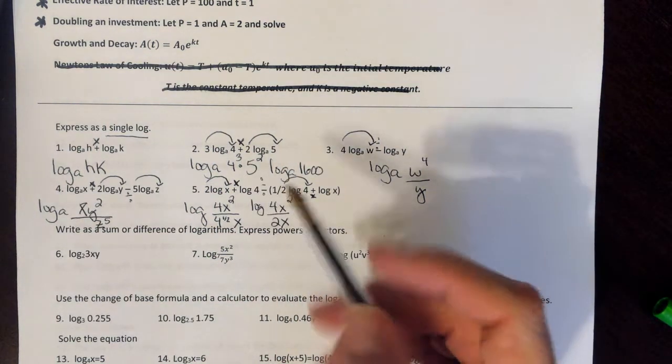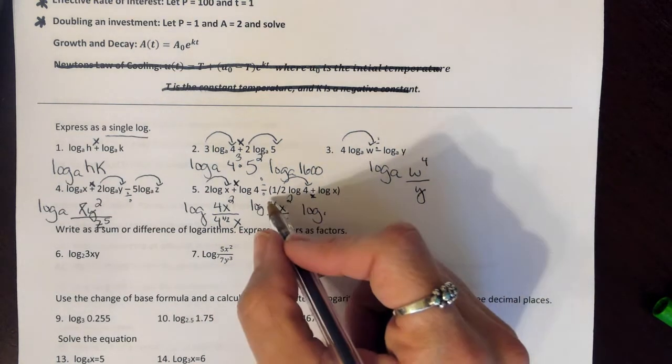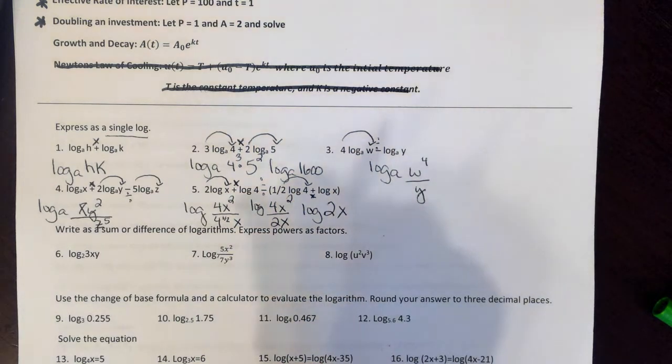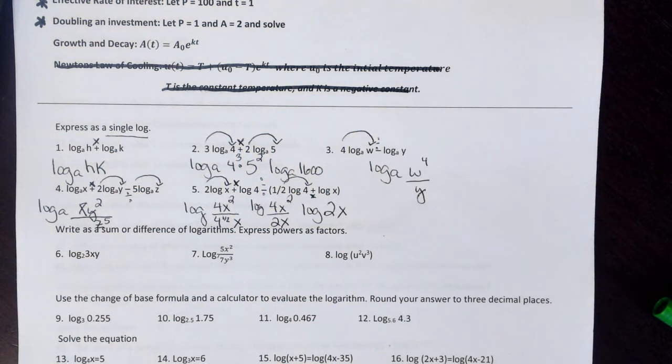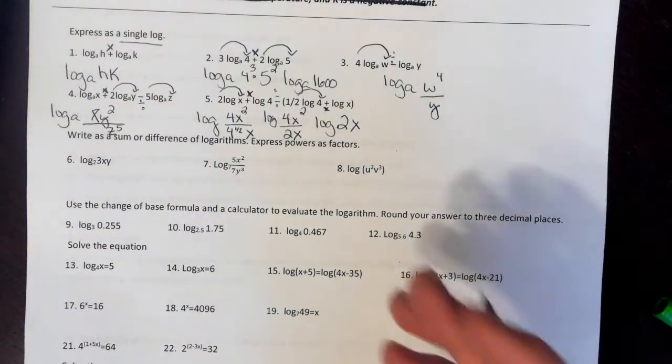Now I can go ahead and simplify. So log of 4 divided by 2 is 2. X squared over x is x. So it's just log of 2x. And that one's done. Number 6 wants me to go the opposite way.